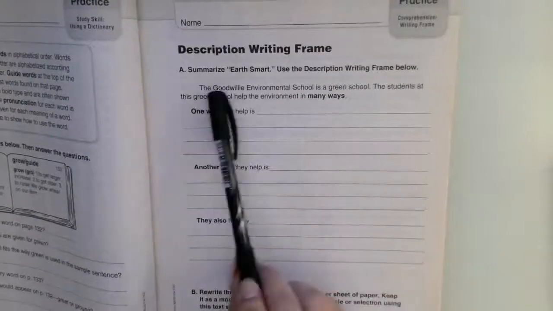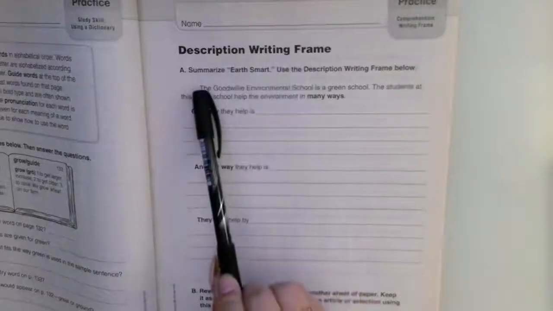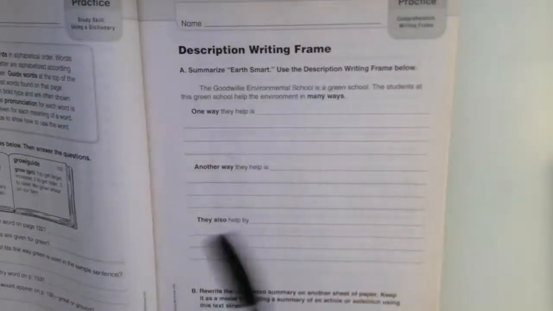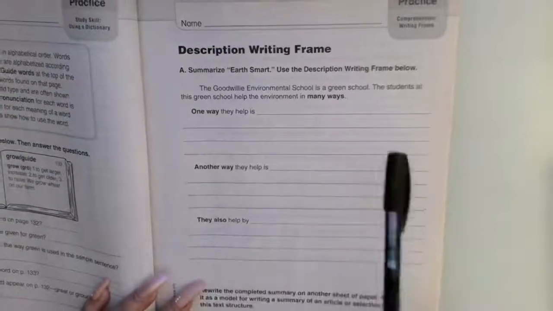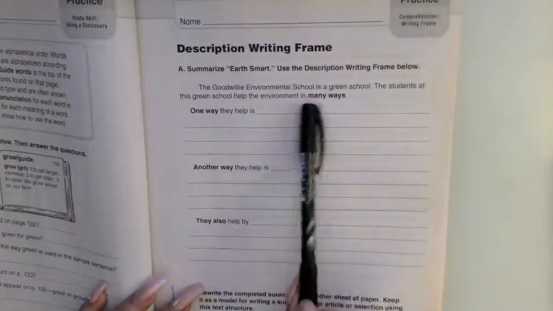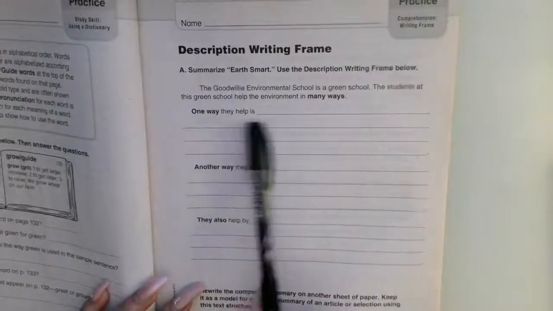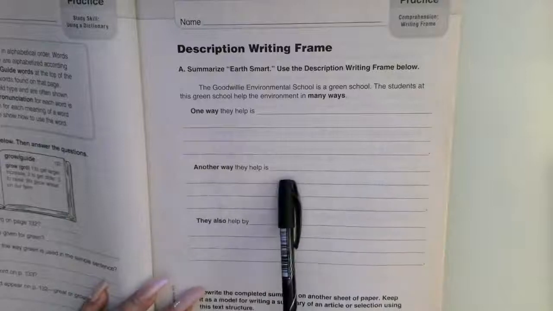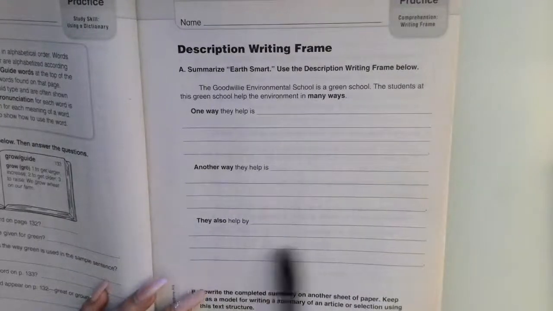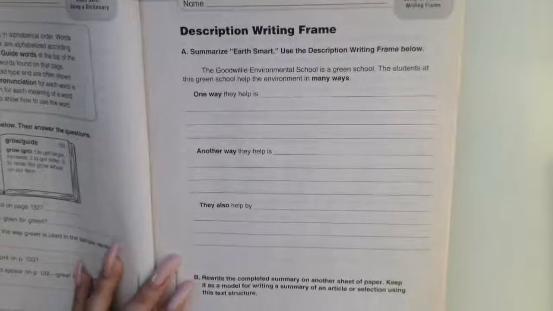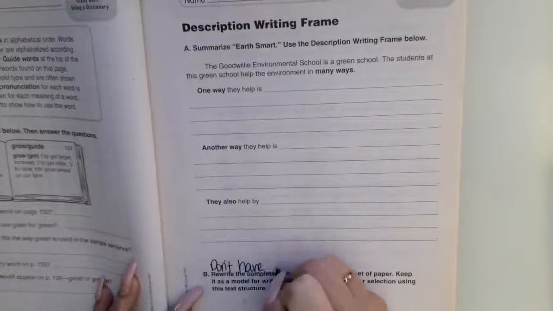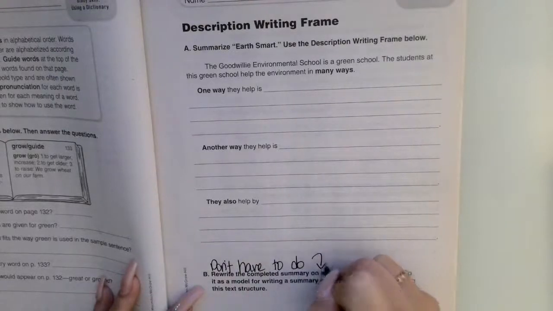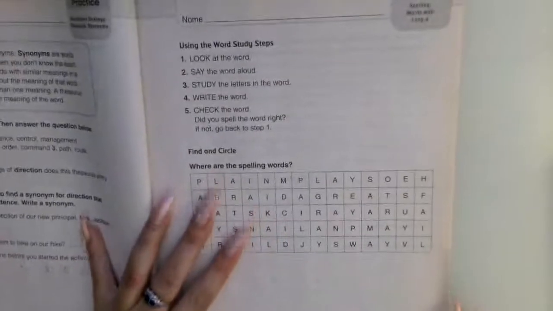helps the environment. So it says, description writing frame. Summarize Earth Smart. Use the description writing frame below. The Good Willie's Environmental School is a green school. The students at this green school help the environment in many ways. One way they help is, and then just complete the sentence. Another way they help is, and then just complete the sentence. They also help by, and then complete the sentence. You do not have to do B. You can if you want to. But do go ahead and complete that. Okay? So that's page 39.